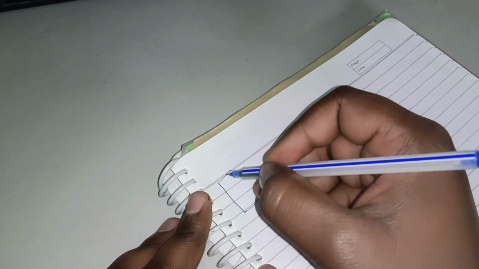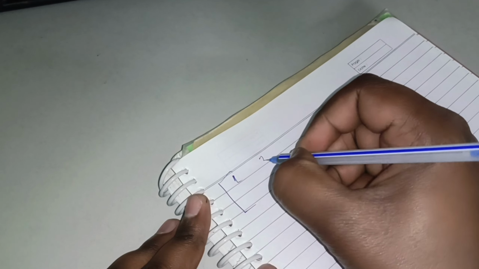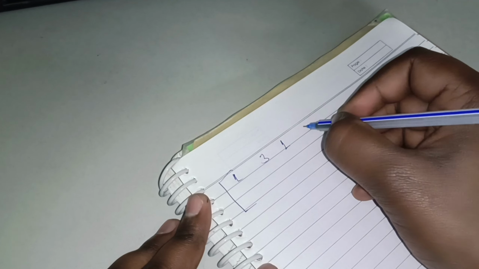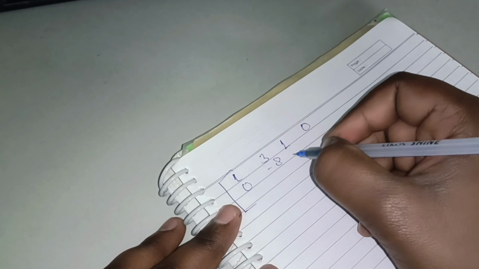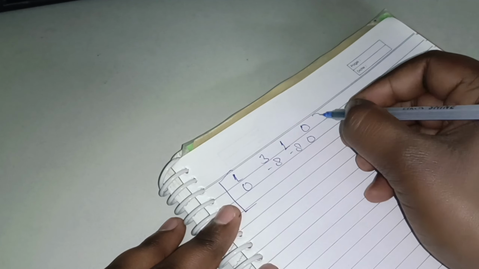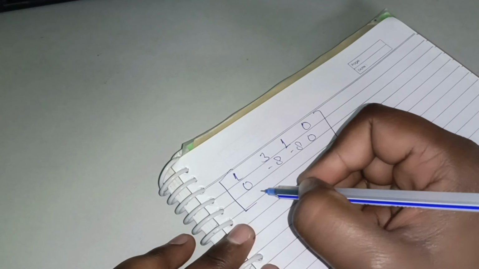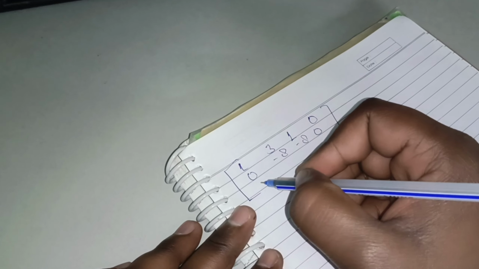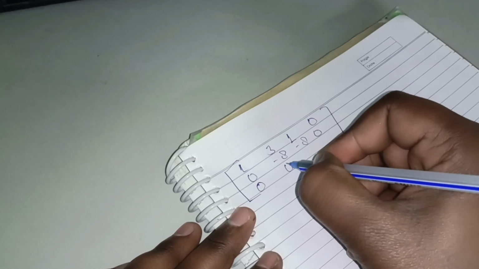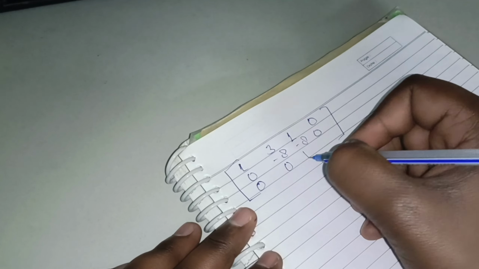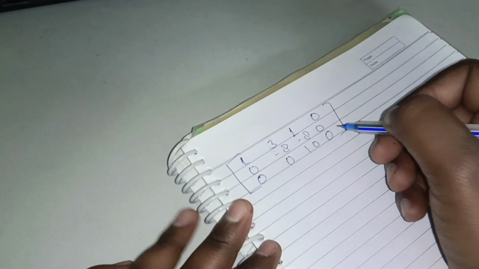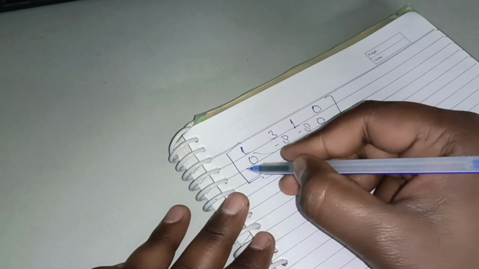So simply our first row and second row will be as it is, that is 1 3 1 0, and 0 minus 8 0, and now this row will be changed. Here will be 0 0 and 10. It will be 0. So now this is a perfect example.